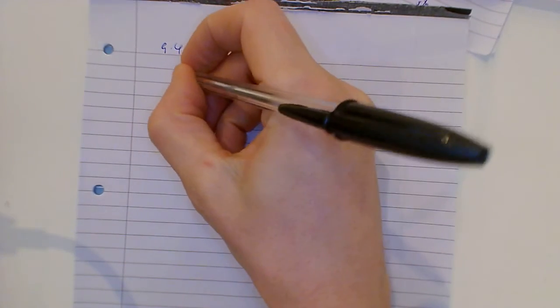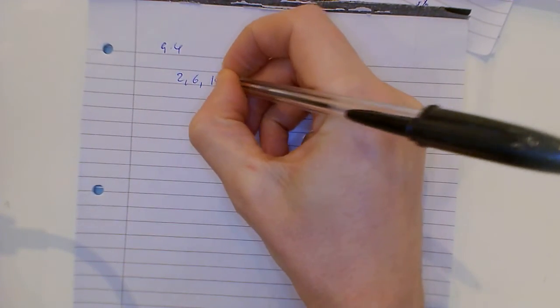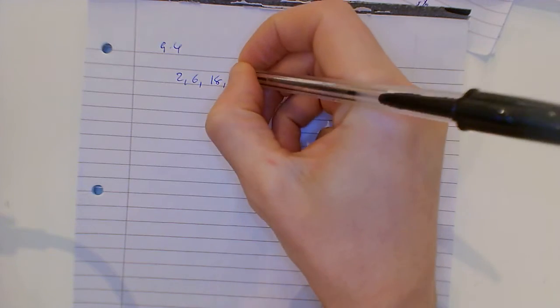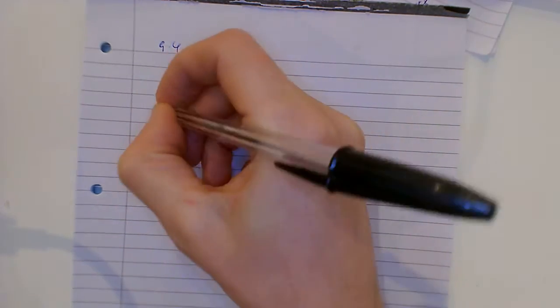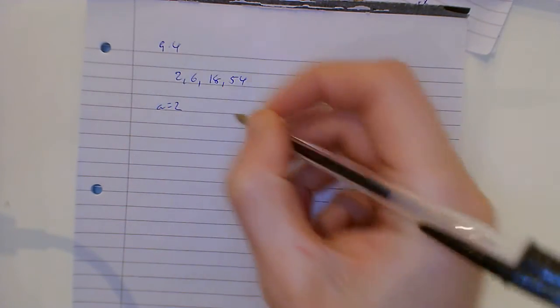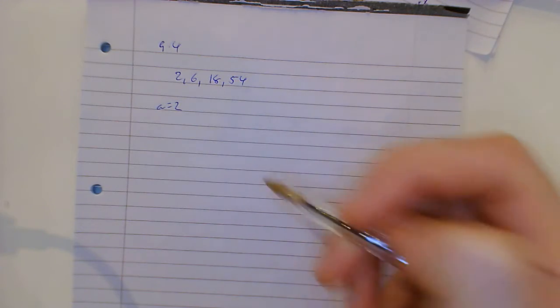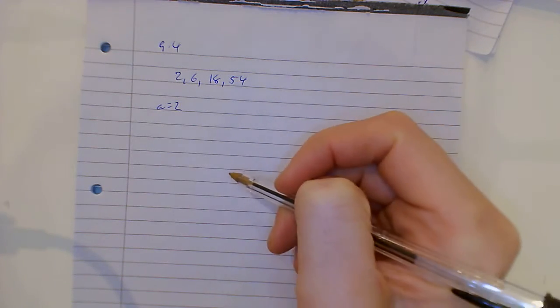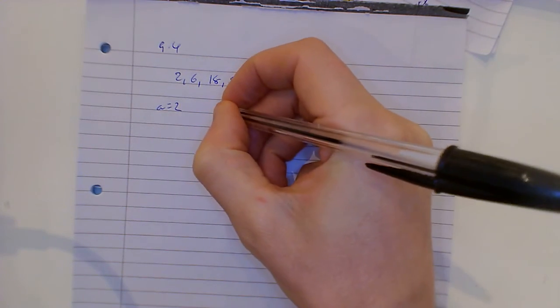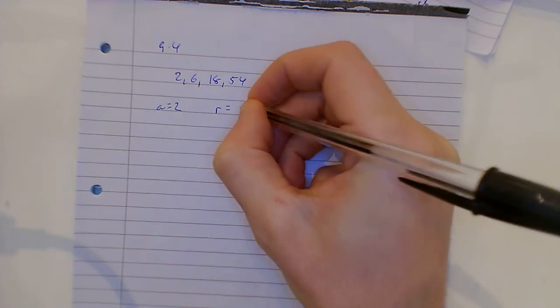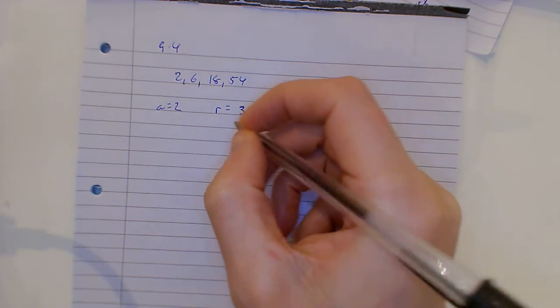Okay, 9.4. What we're going to deal with here is geometric sequences and exponentials. Just like anything else, if you've got numbers stacking up 2, 6, 18, 54, A is 2, but there are no constant differences, so it's not arithmetic. We're getting to the stage: is this arithmetic? No, then it's probably geometric. Geometric, r is 3, so it increases by 3 each and every time.